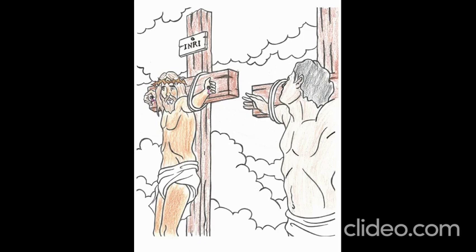One of the two thieves spoke to the other thief as they were hanging on crosses. The thief said, "We have been condemned justly, but this man Jesus has done nothing criminal." Then the thief said to Jesus, "Remember me when you are in your kingdom." Jesus told the thief, "Today you will be with me in paradise." The thief asked Jesus for forgiveness.